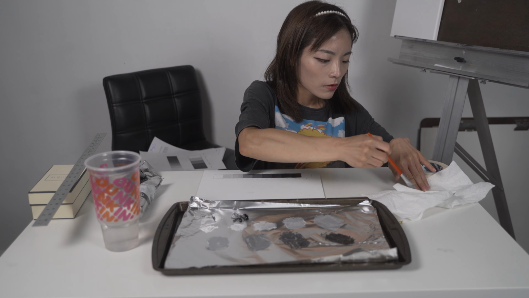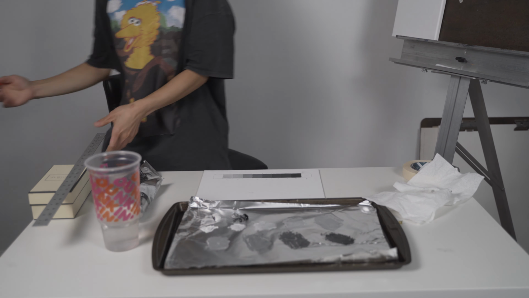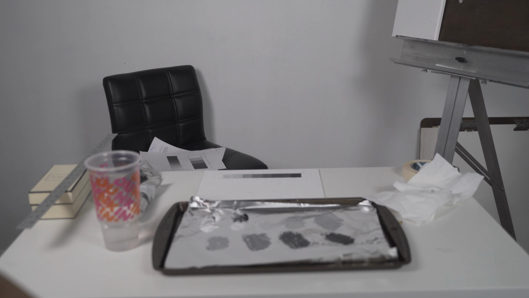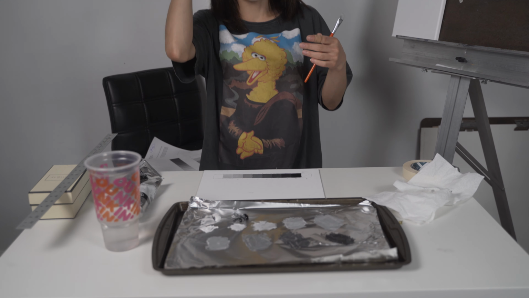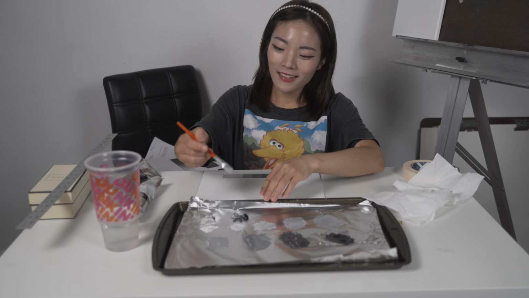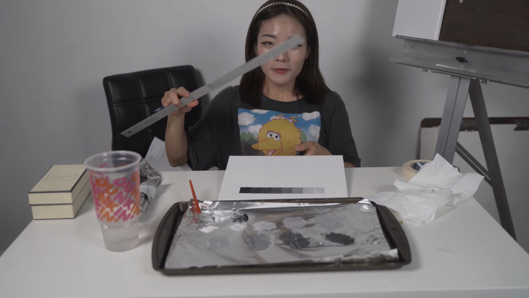Okay, and then wipe all the excess water off. Okay, just gonna make sure that I'm recording. Okay, so I'm recording. So the first time I actually made this volume scale, I recorded, but then it stopped, so I only recorded like a minute. So let's make a volume scale.